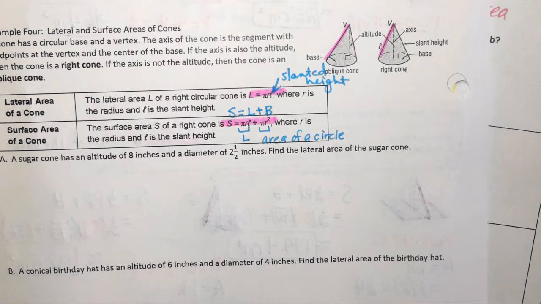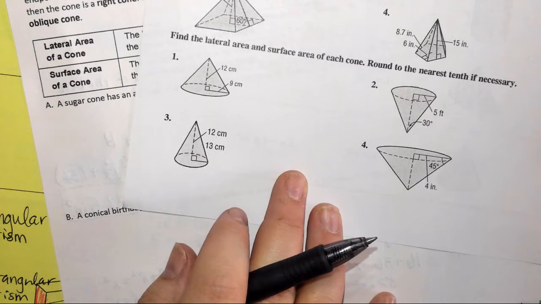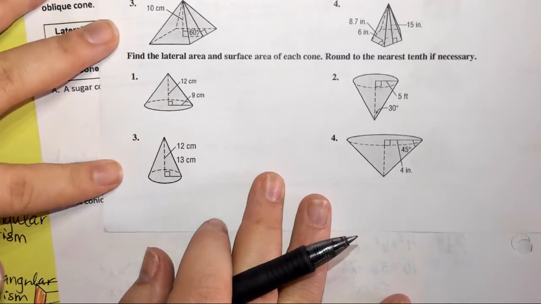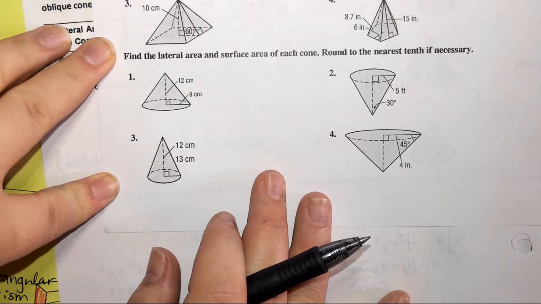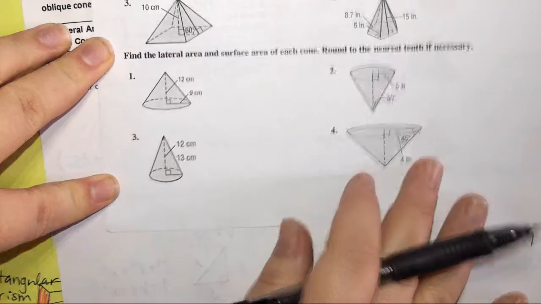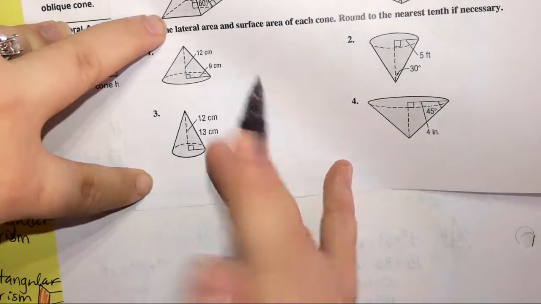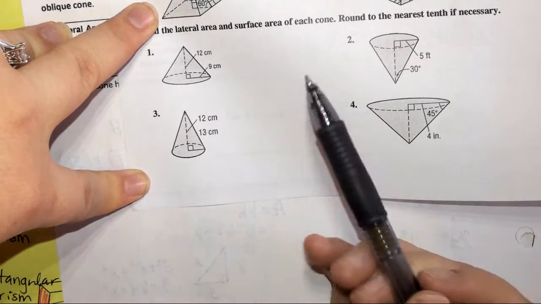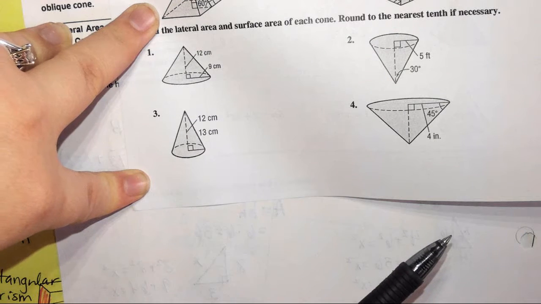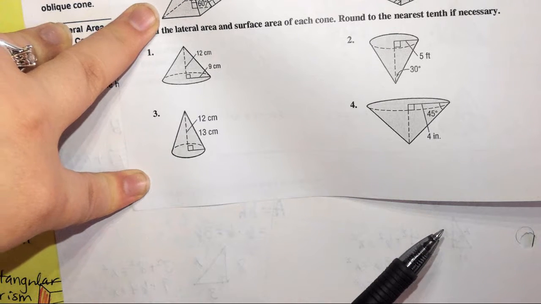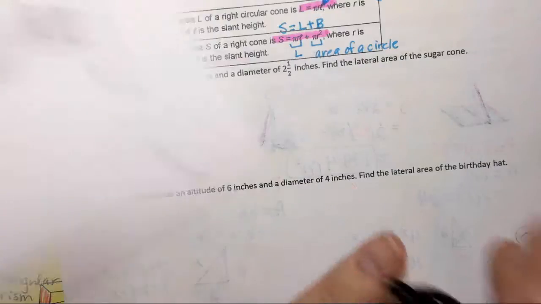Nick's worksheet, the ones on his worksheet, all the pictures are drawn for us. That's the good news. The bad news is if I were to tell Nick which ones to put a star by, because he's going to need the Pythagorean theorem, he would have to put a star by them all, because he's going to have to solve on all of them. He's not given the slanted height on number 1. He's not given the slanted height on number 2 or 4. He is given the slanted height on 3, but he's not given the radius. But if Nick pays careful attention, Miss Compton made the worksheet, so she put in some triples and stuff that should make life a little easier.